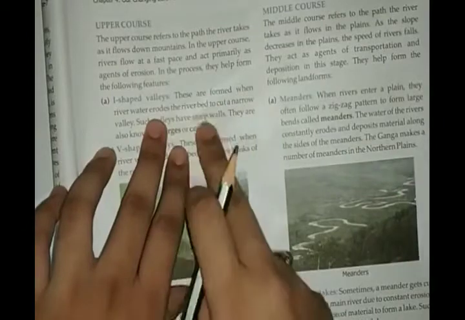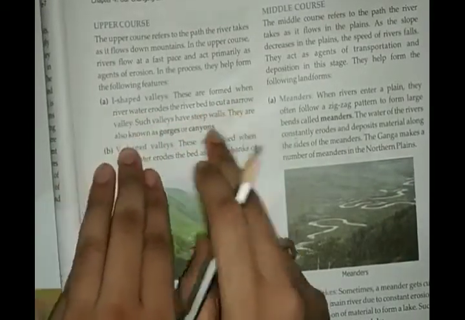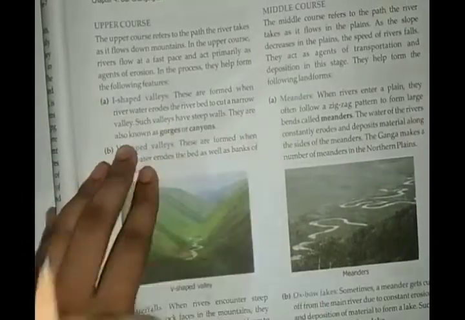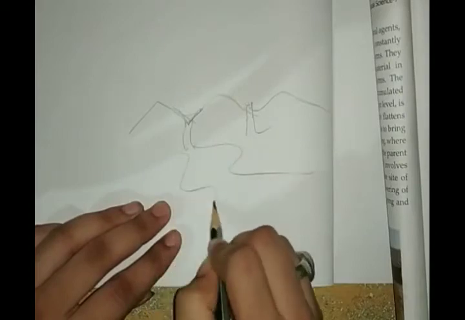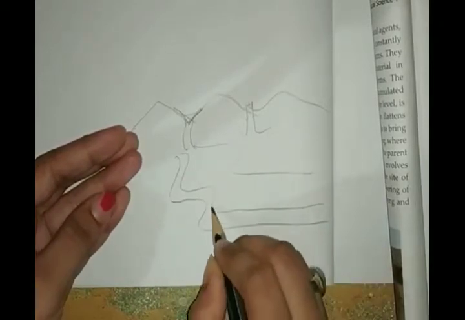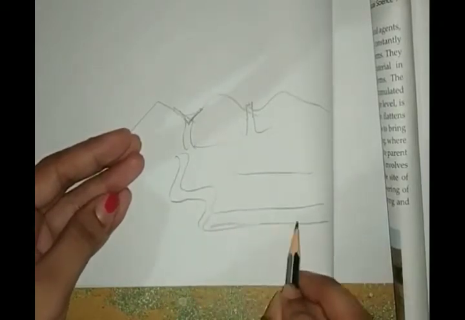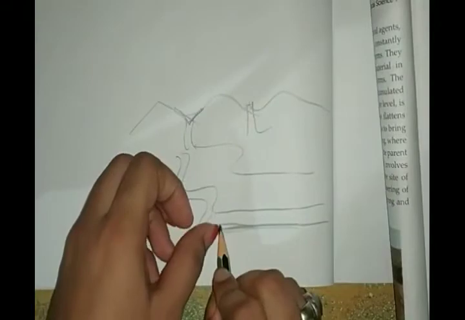If you read this, then you will understand the I-shaped valley. In the I-shaped valley, the river water erodes the river bed and cuts a narrow valley. What is the river bed? As you know, this is a river. The downward portion, this is the down portion, that is the depth of the river, to where a person can get drowned.